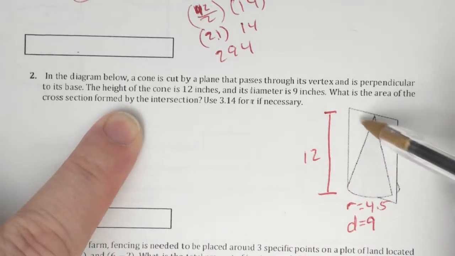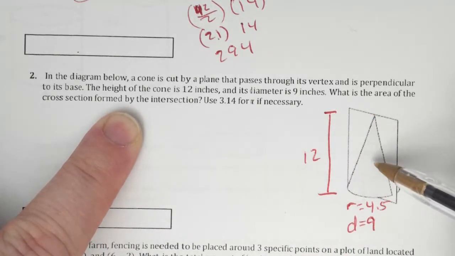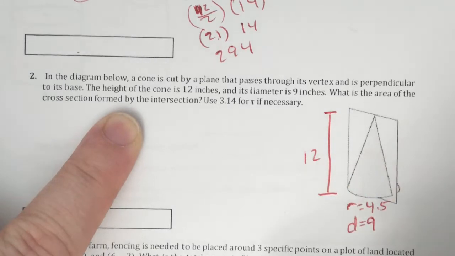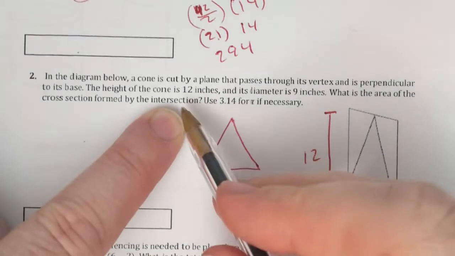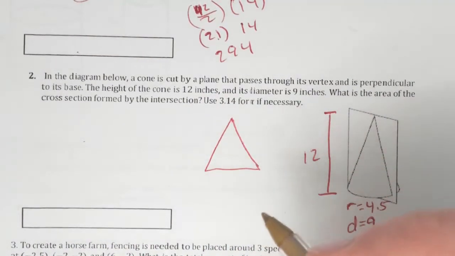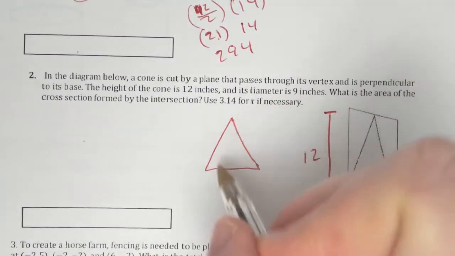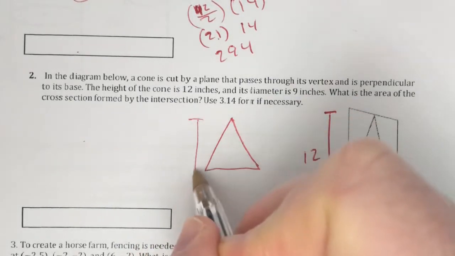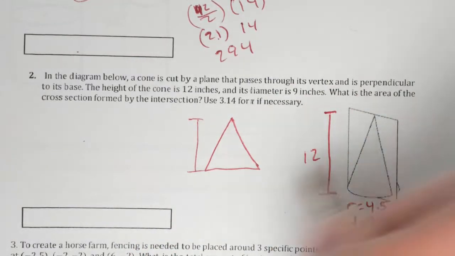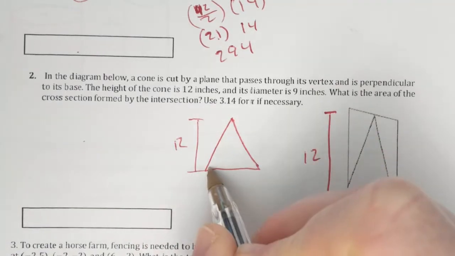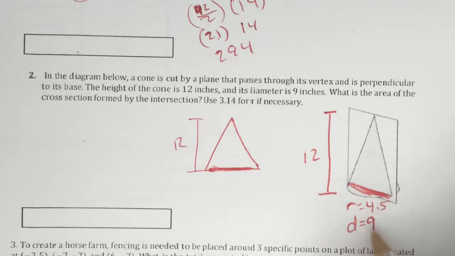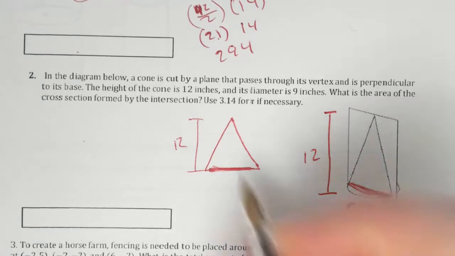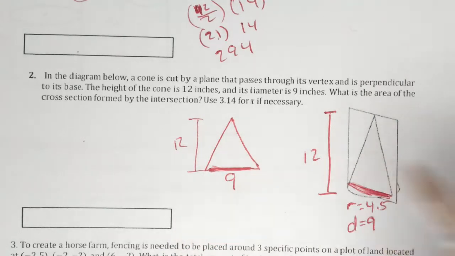The cross section, if I cut this, dipped it in paint, and stamped my paper, what shape would it make? It would make a triangle. And they want the area of this. We know that the height of that triangle would be 12, right? What would be the distance all the way across? All the way across that triangle would be like the diameter of that circle. What's the diameter of that circle? It would be 9. So all the way across that triangle would be 9.